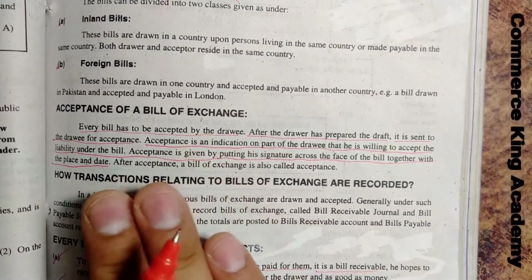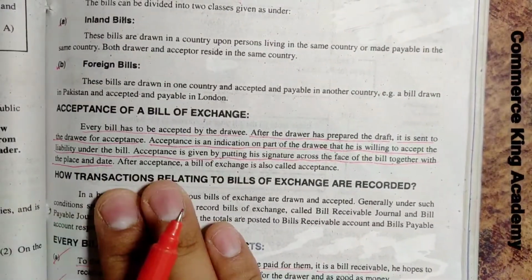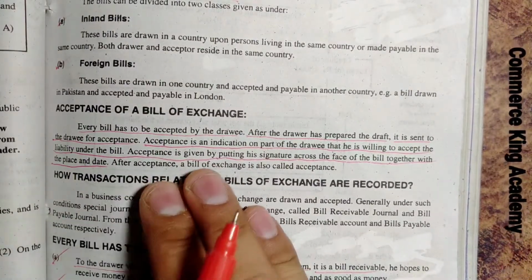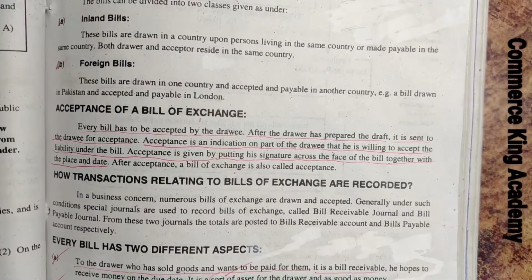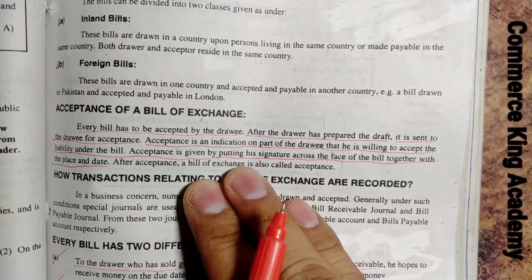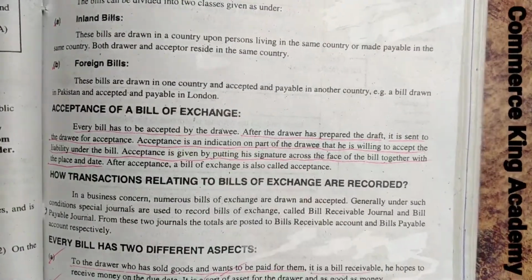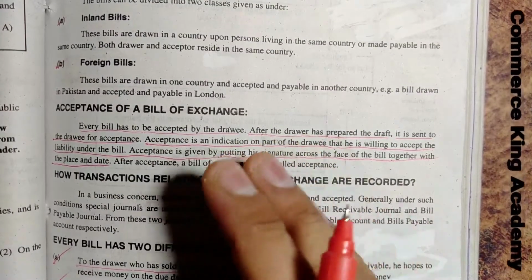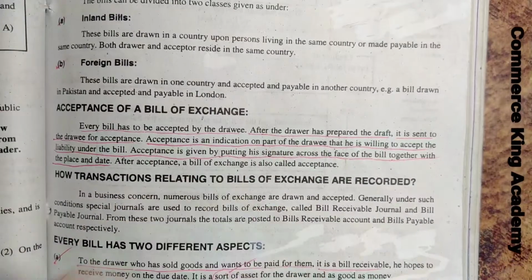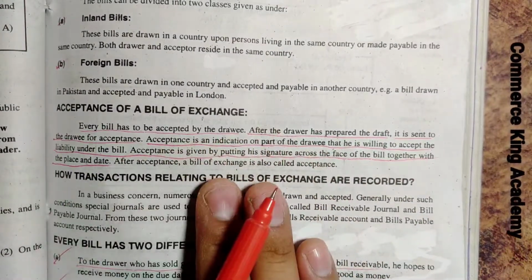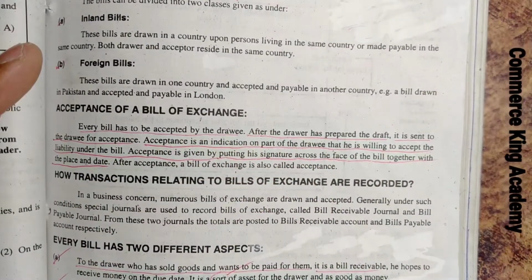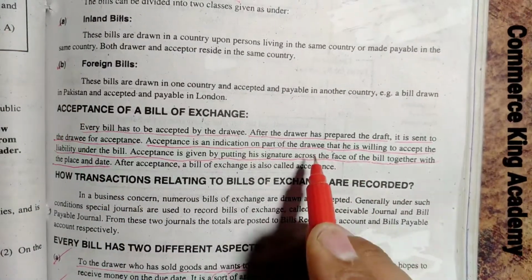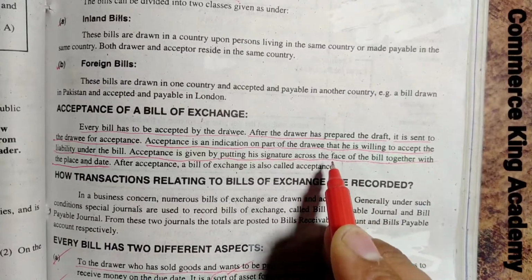In simple words, this paragraph says to us, every bill of exchange requires the acceptance of the drawee. Where there is no acceptance on the bill, there is no liability accepted. So the bill should be accepted with place, date and signature, right? So we have concluded about this paragraph, acceptance is the backbone of bill of exchange.